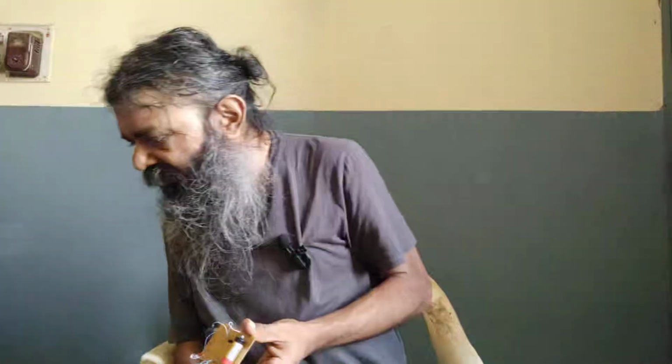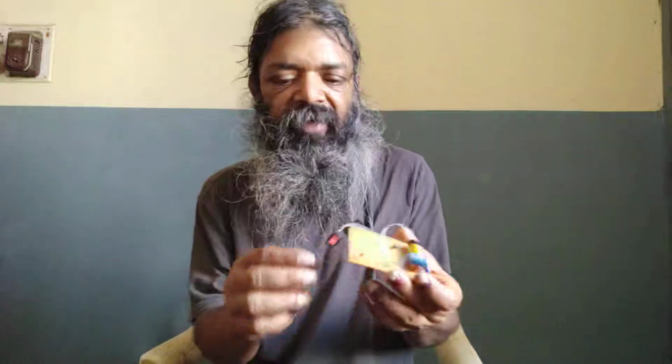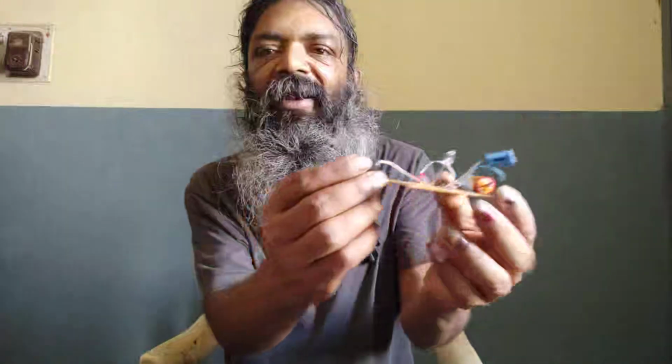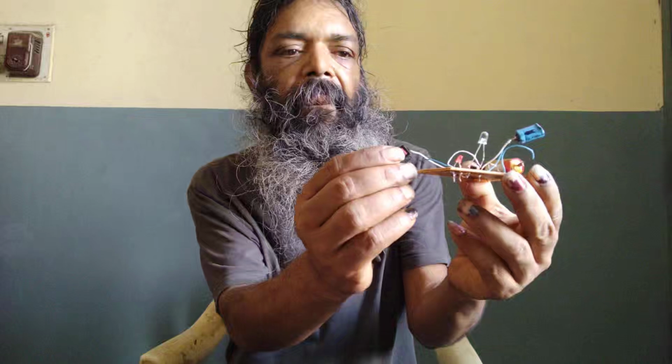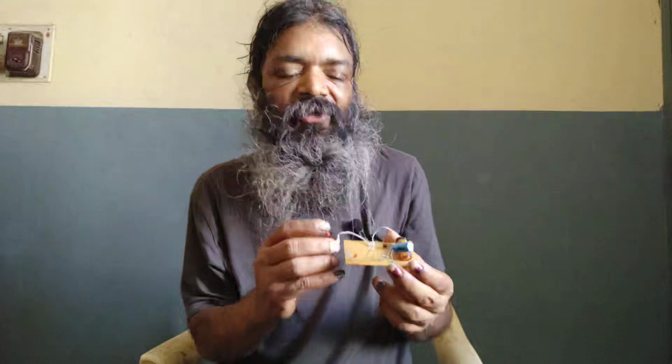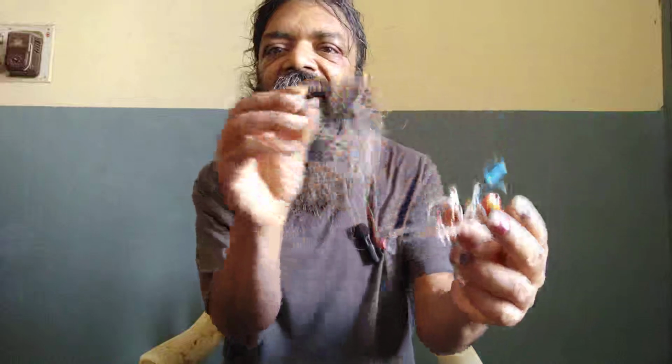Now, if we are applying the RC circuit, I don't know whether it is discharged or not. If it is discharged, then the LED will glow. Wow, it is glowing a little bit. In one day, it discharges a little bit. So we can discharge it, and then if I switch it on, this LED will glow immediately, and then slowly it will dim.